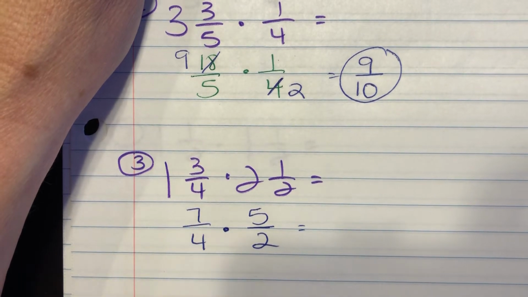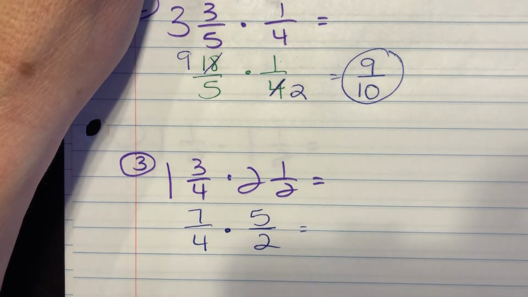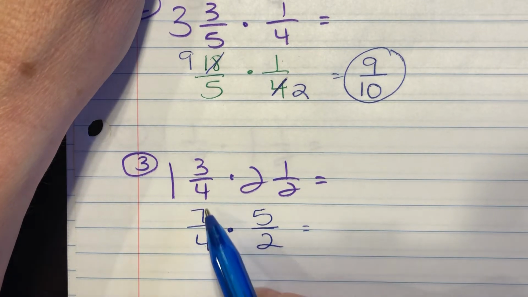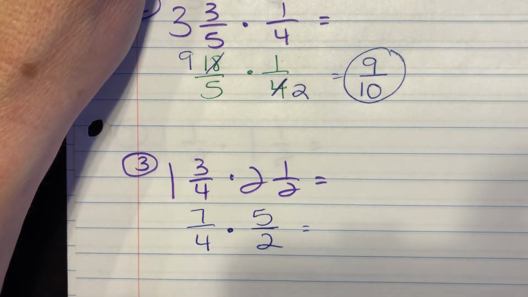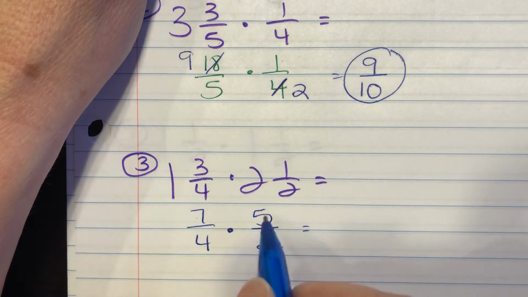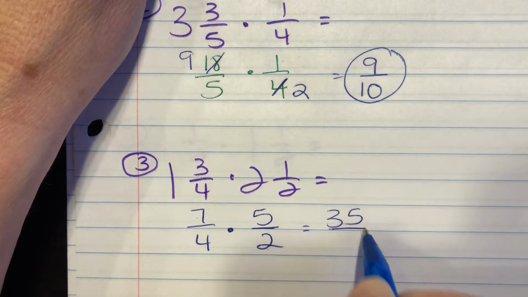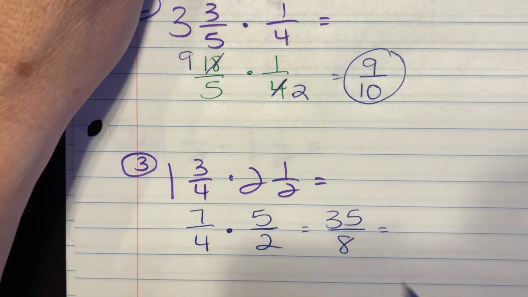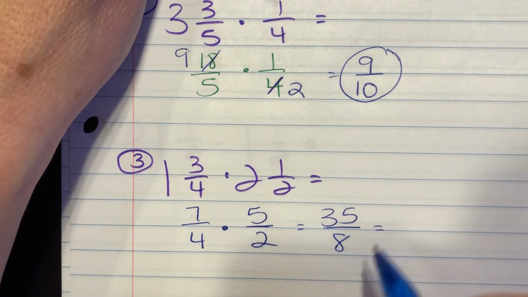Now, before I go multiplying across, I'm going to double check to make sure I can't cross simplify. 4 and 5, no. 7 and 2, no. So I can go ahead and say 7 times 5 is 35, and 4 times 2 is 8. And now I have an improper fraction. I'm going to change that to a mixed number.